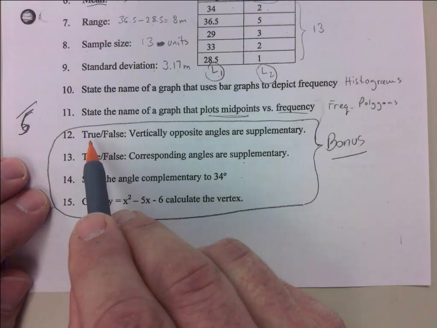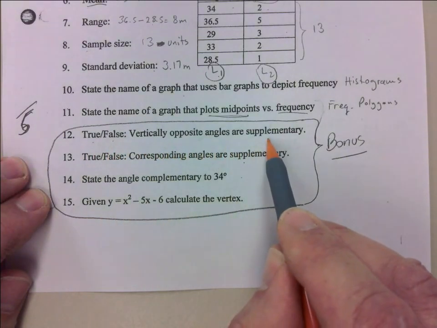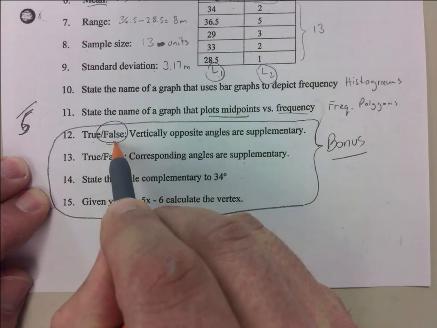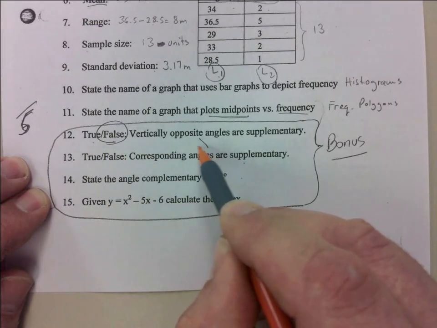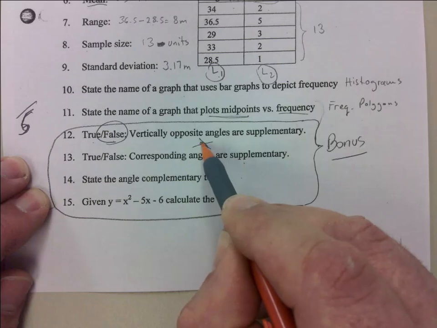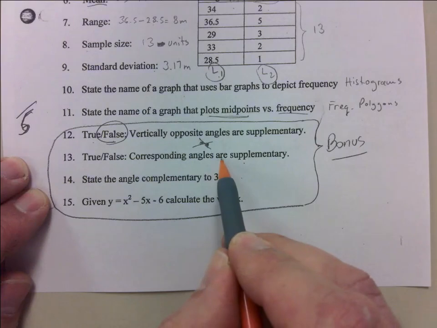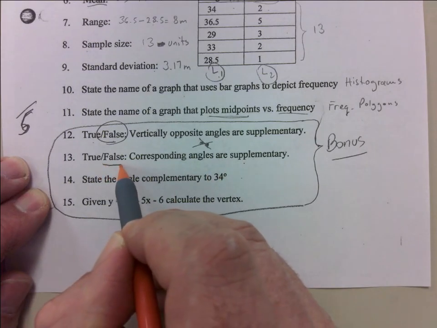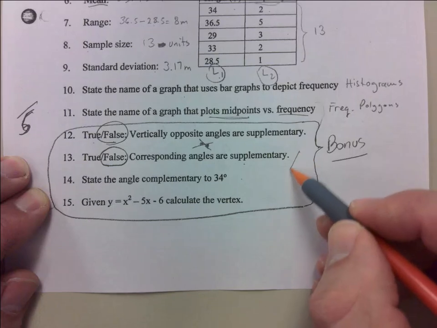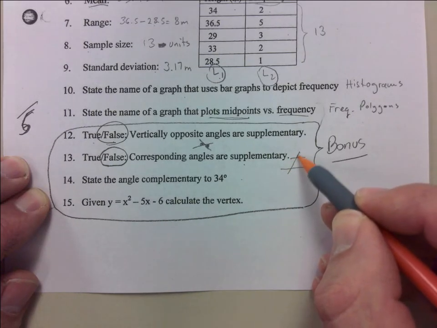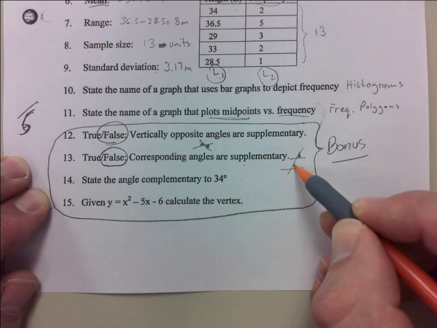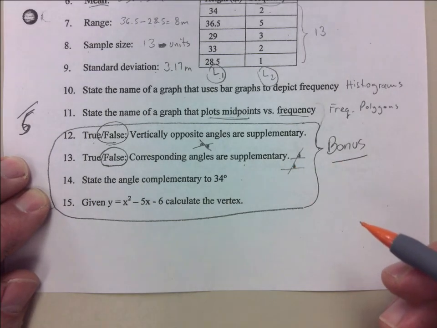So true or false, vertically opposite angles are supplementary. That's a false. They're the same, right? The vertically opposite, we're talking, right? This angle and that angle, they're the same. True or false, corresponding angles are supplementary. That's also false. They're the same, right? Corresponding would be this one and this one, for example, and they're the same.